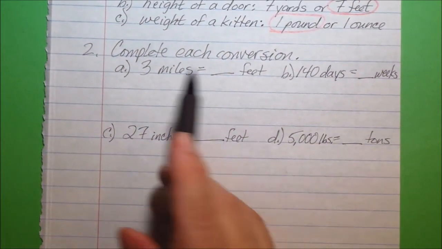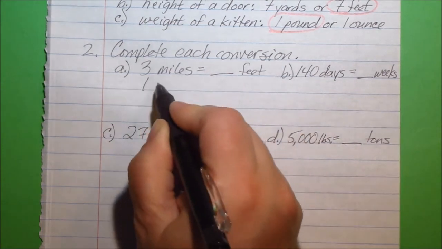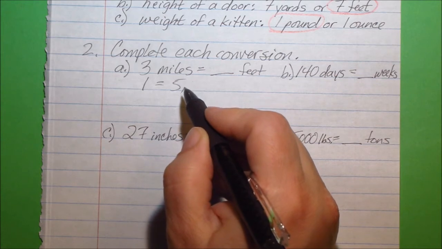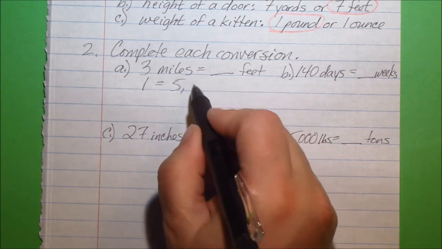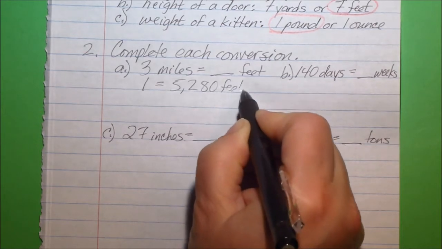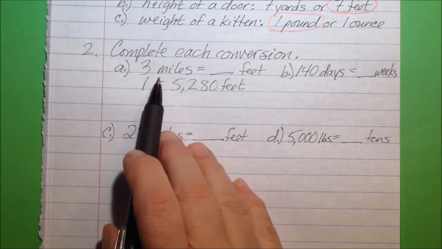All right, first one is 3 miles equals how many feet? Well, 1 mile equals 5,000. Oh, shoot. I always forget this one. What is it? 5,280 feet. Okay, we write it. We get it down to 1 first. All right, now, miles to feet.